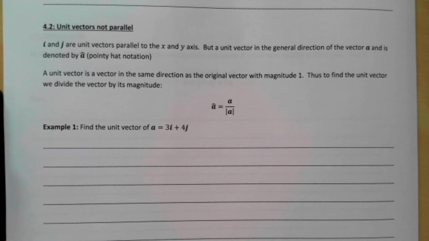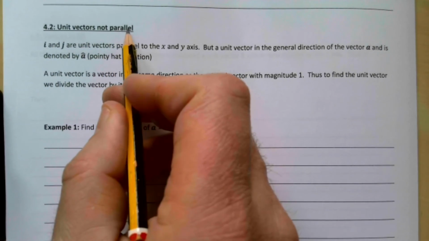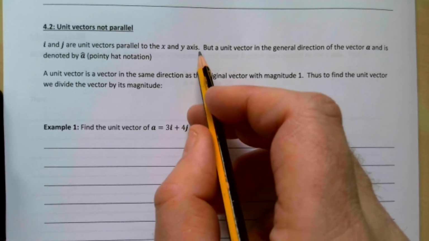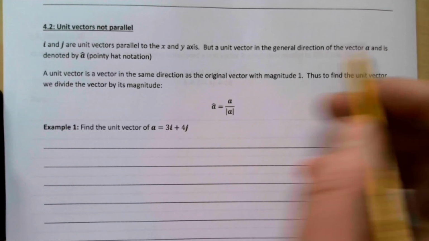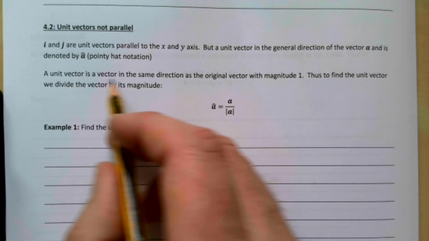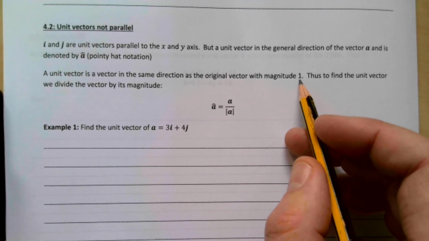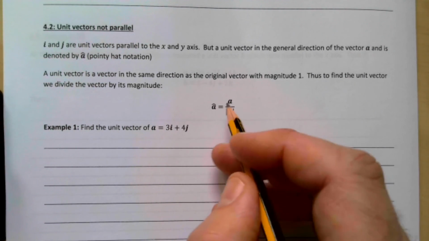Next then is unit vectors, and it brings in our Pythagoras thing where we're trying to find the length of a vector as well. So unit vectors then that are not parallel. So i and j are unit vectors parallel to the x and y axis, but a unit vector in a general direction of a vector a is denoted by a, so it's a with a wee pointy hat. A unit vector is a vector in the same direction as the original vector with magnitude 1. Thus, to find the unit vector, we divide the vector by its magnitude.